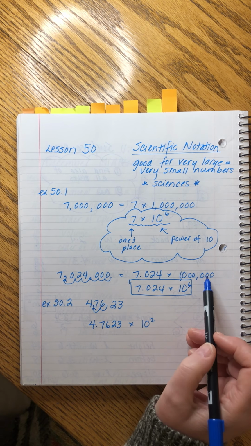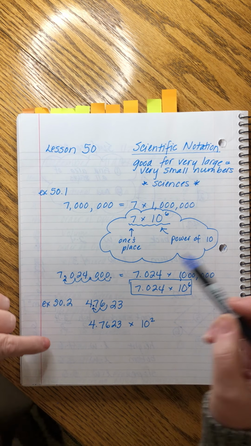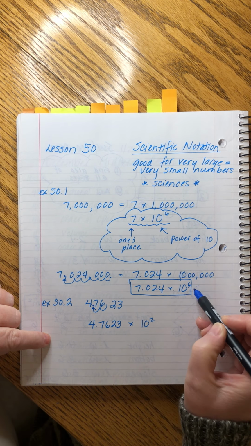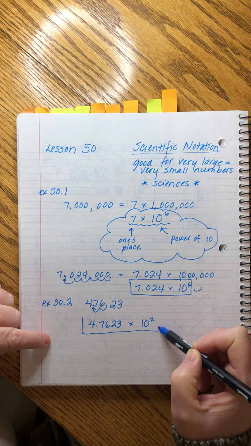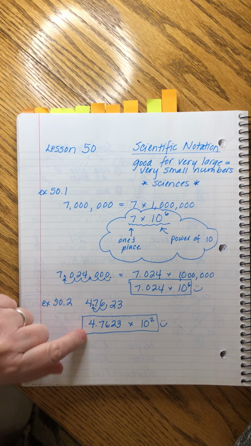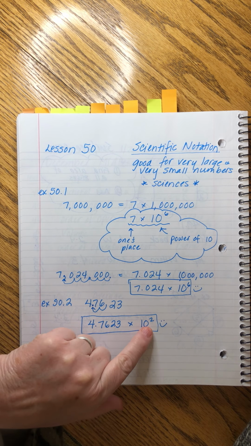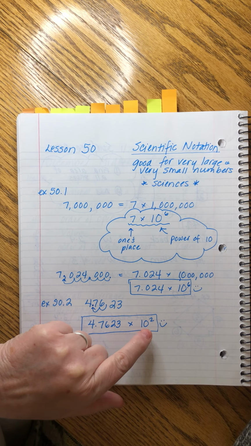This is conceptually how we understand it, but we can streamline this process a little bit. When we look at our final answer here, what this tells us is that to get our original number back, we would take this number and multiply it by 10 squared, or 100.